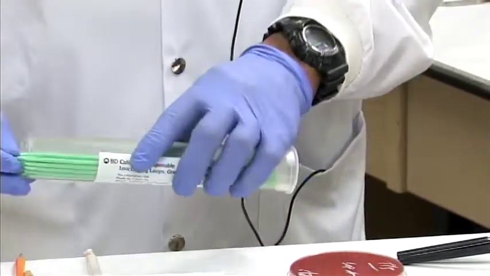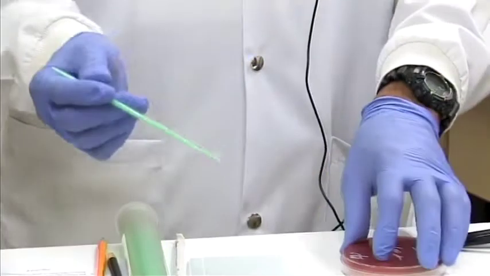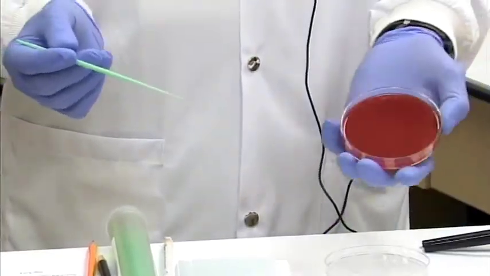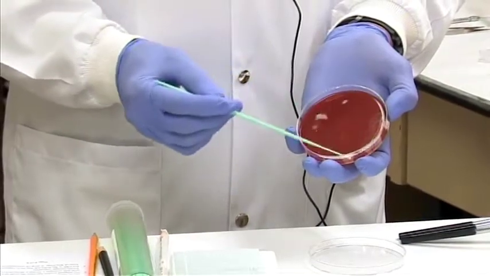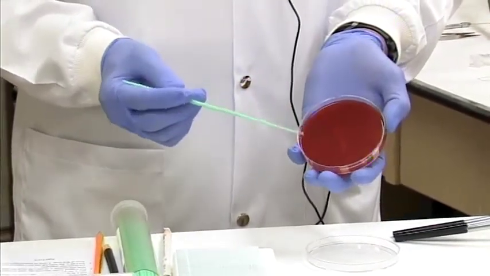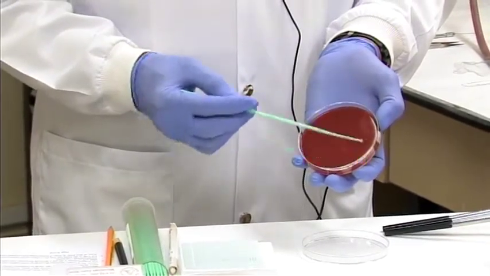Then we go on to streak with our disposable loops. Loops come in different sizes, and they're all color coded. Again, this is sterile, you don't have to flame and cool. Simply open it and streak your plate by pulling out 3 or 4 times from the pool. Then you can turn the loop over to the other side and streak out that first quadrant.